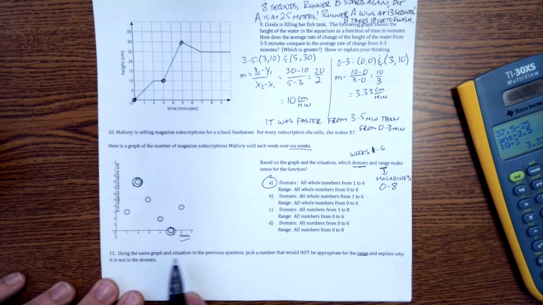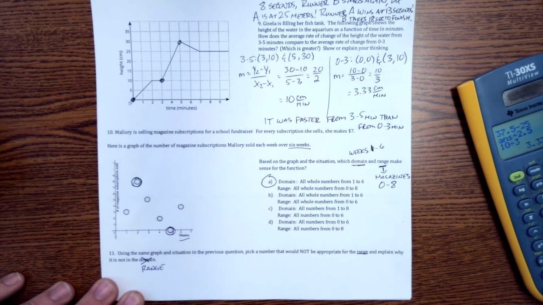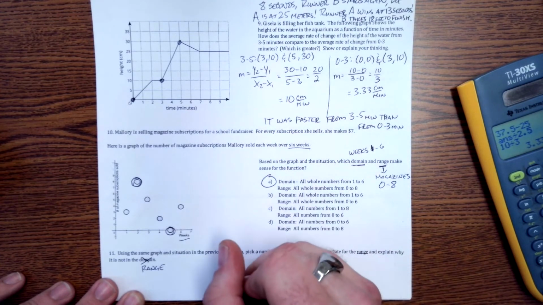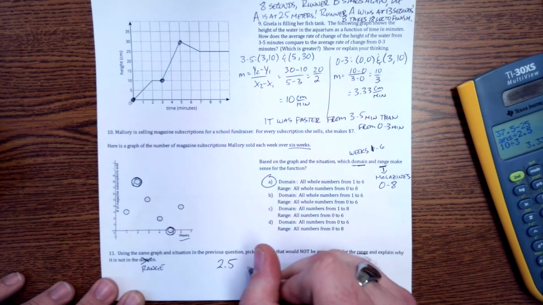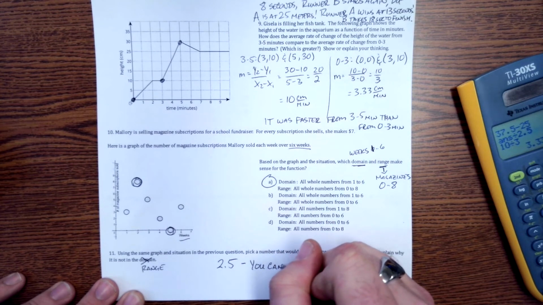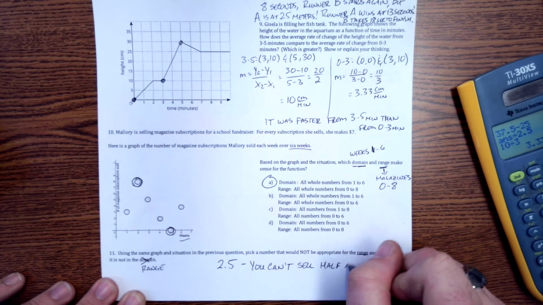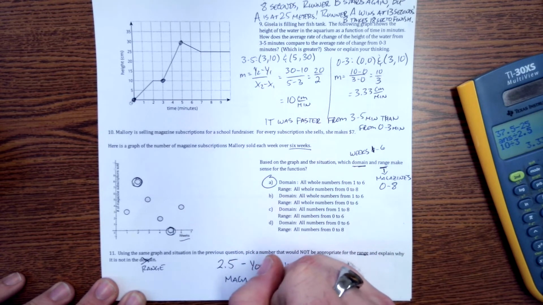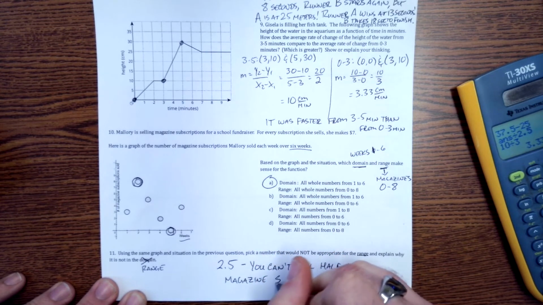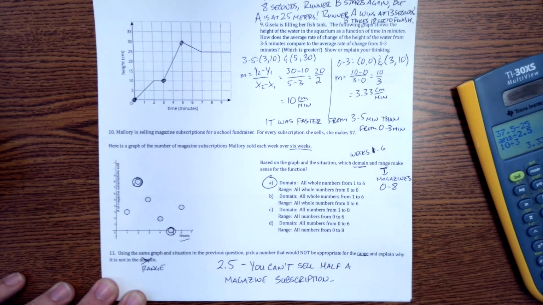So using the same graph and same situation, pick a number that would not be appropriate in the range and explain why it's not in the range. Sorry for that typo there. Anything with a decimal. So 2.5 is not allowed in the range because you can't sell half a magazine subscription. And that's number 11.